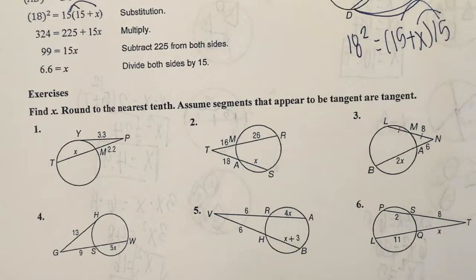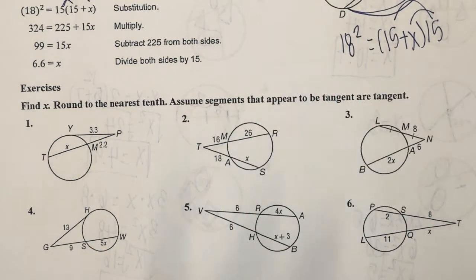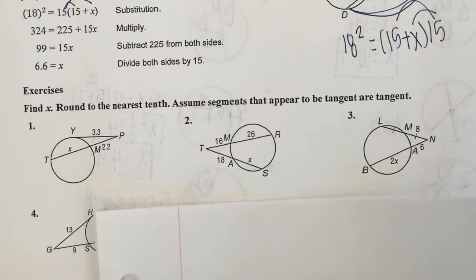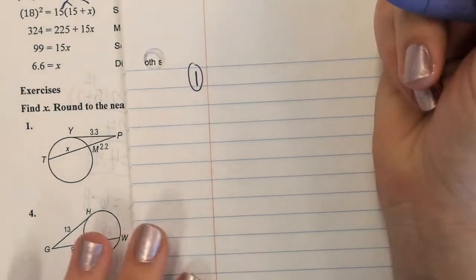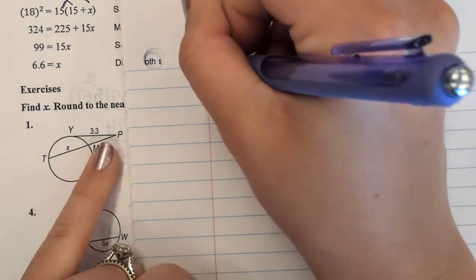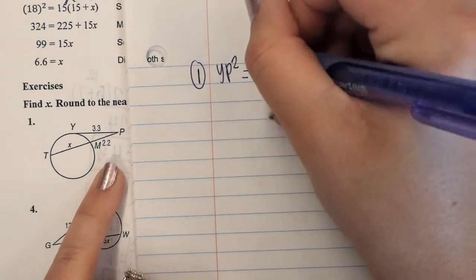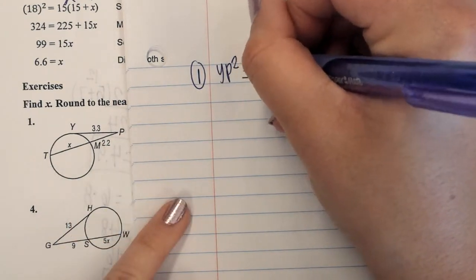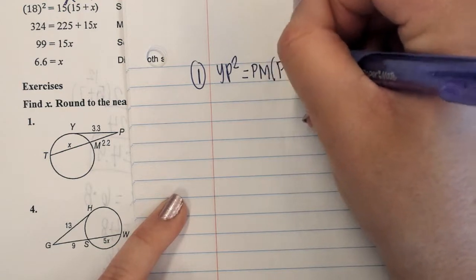Okay, I'm going to use a separate sheet of paper again. Number 1 is like scenario 2. So this is like the scenario we just did. We'll do one of these and then we'll go back to the other scenario we haven't done. So number 1, you have a secant and a tangent, which means we're going to have to do YP squared equals PM times the whole thing, PT.